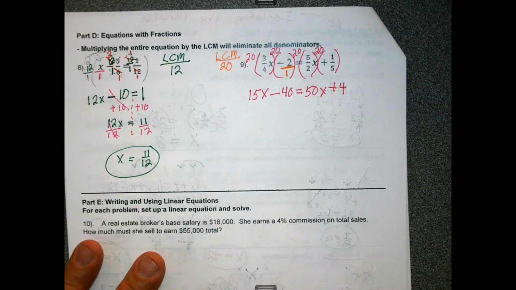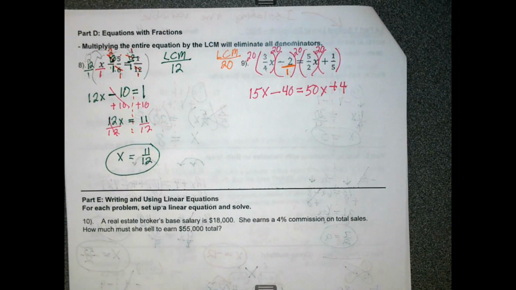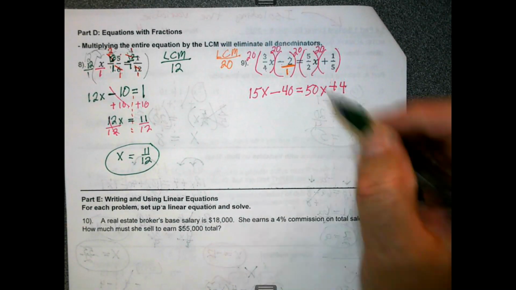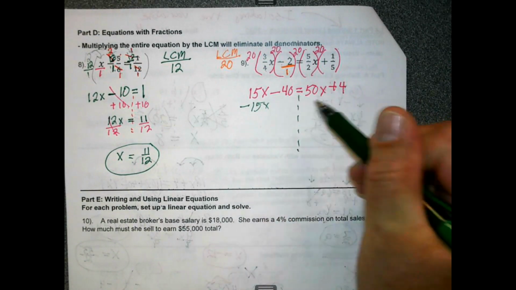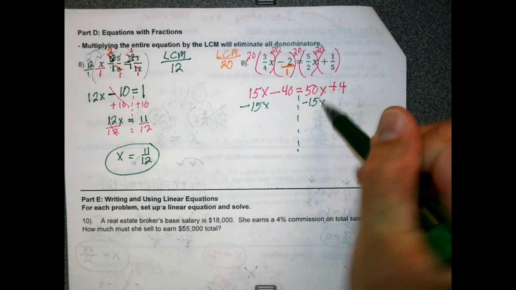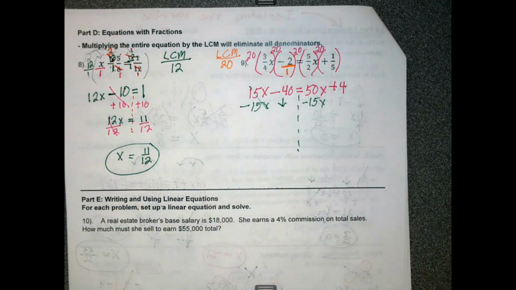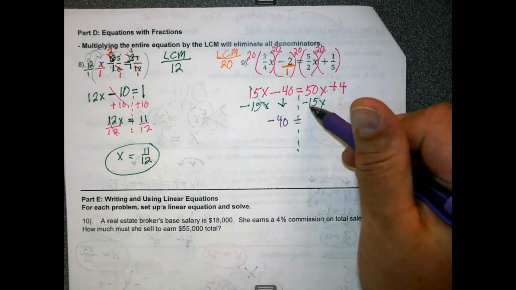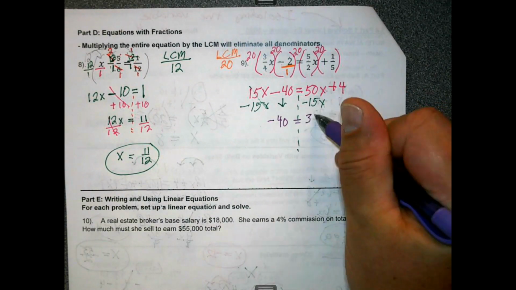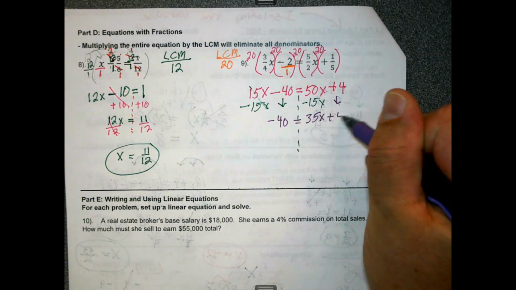Is that easier for you guys? Yeah. Then solve for x. Let's see, I'm going to minus 15x just to keep my x term positive. Bring down that minus 40. 50x minus 15x, 35x. Bring down the 4.